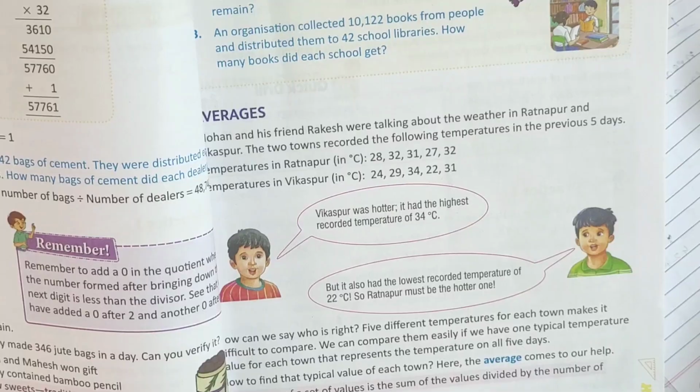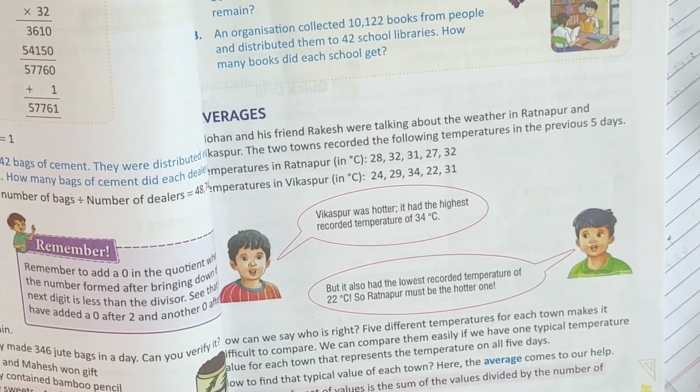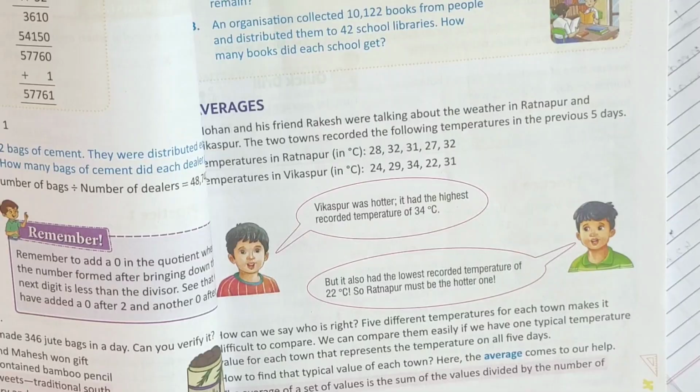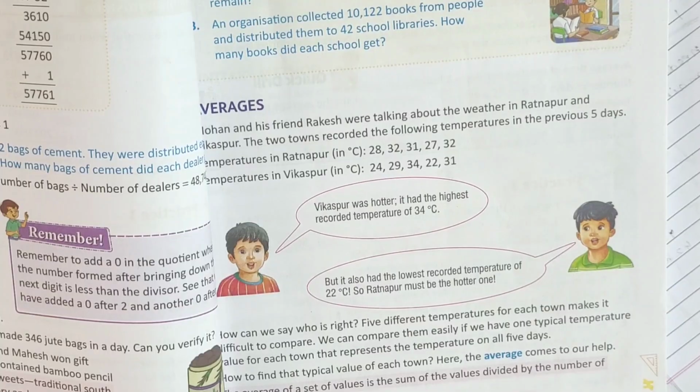Today we will see averages. What is average? Average is a single value that represents a group of numbers. It tells us the typical value in the group.